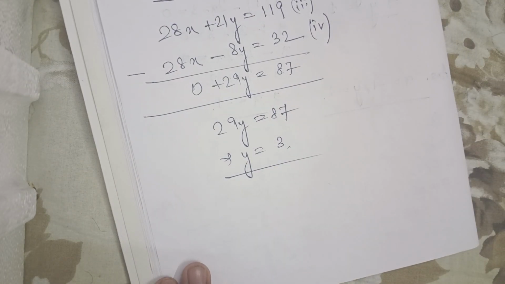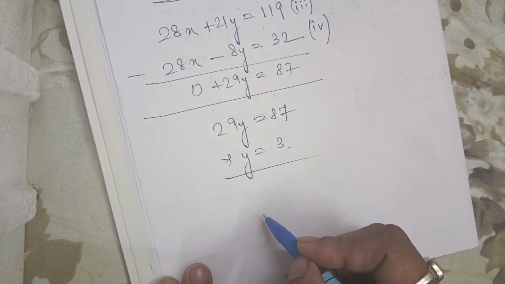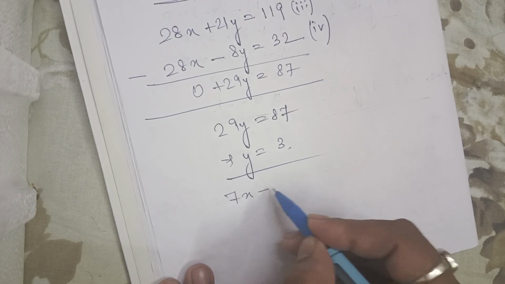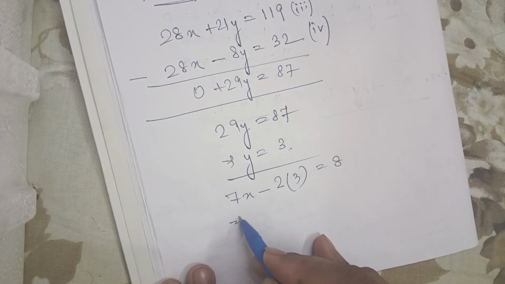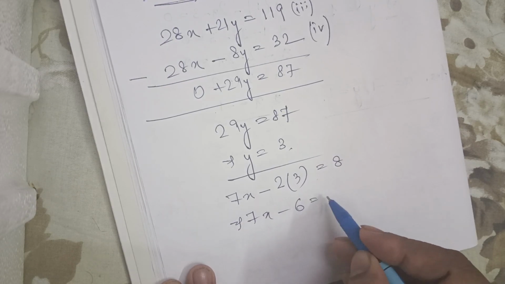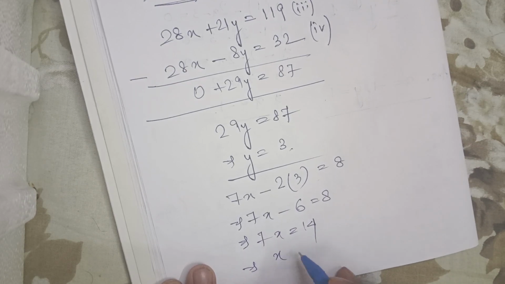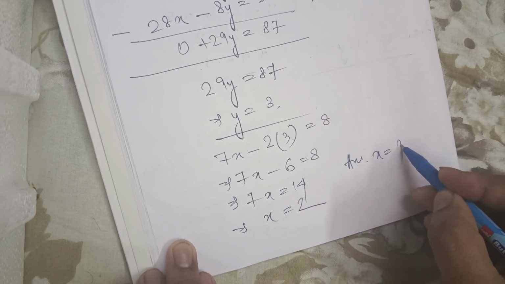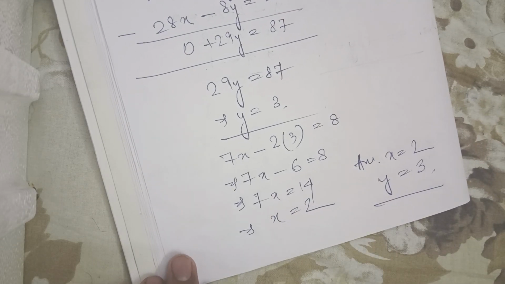Now we have to find the value of x. So we'll take equation 2: 7x minus 2 into 3 equals 8. So 7x minus 6 equals 8, 7x equals 14 and x equals 2. So we can write the value of x is 2 and the value of y is 3. I think it's clear to all of you.